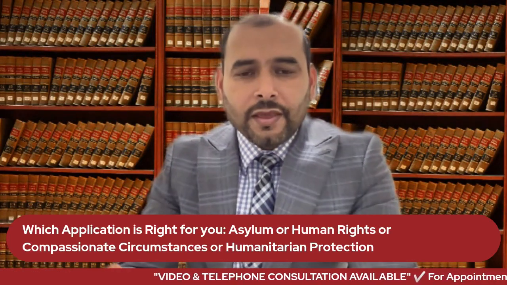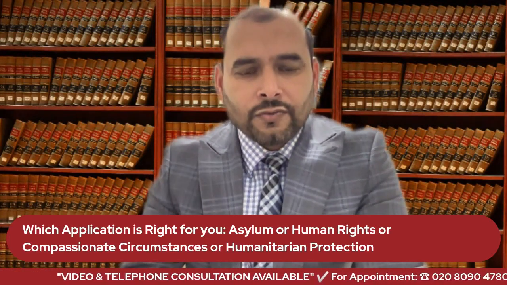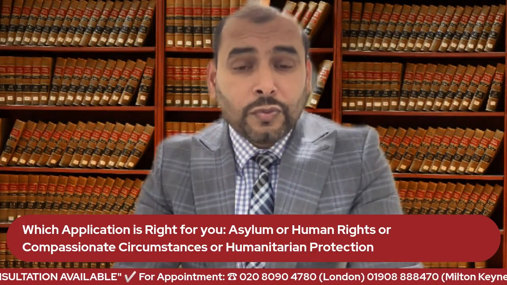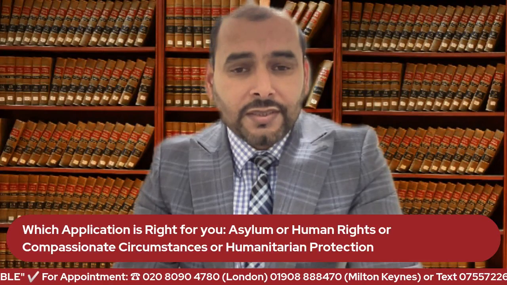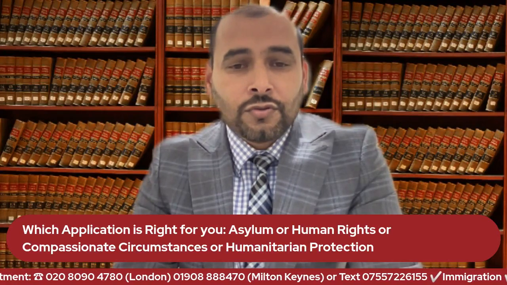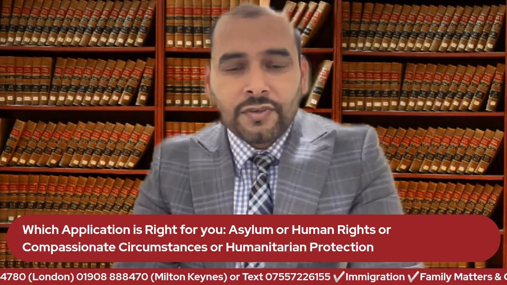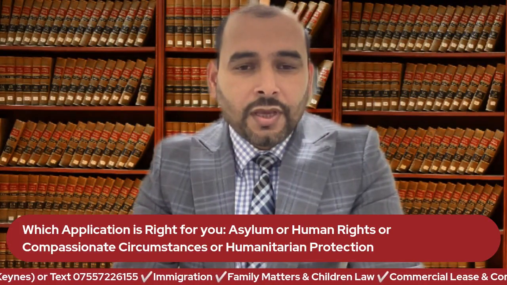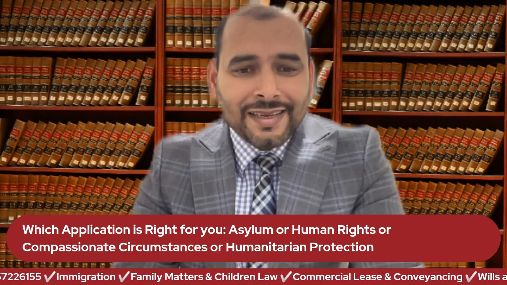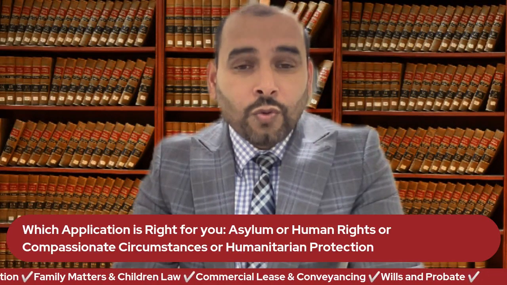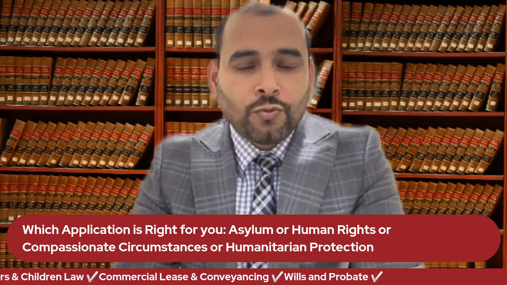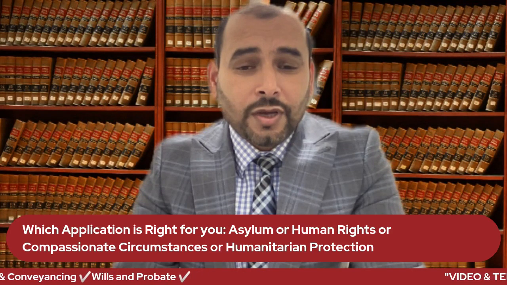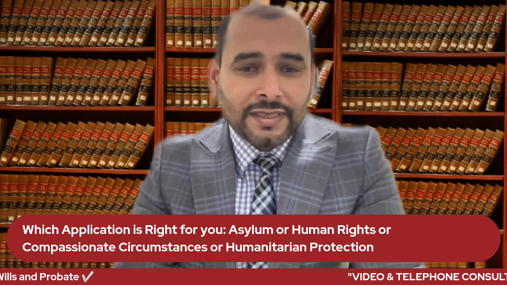For example, if you have a human rights ground for leave to remain, you can make an application. However, you may need to pay Home Office fees, the NHS surcharge, and solicitor fees, which will cost you around £3,000-4,000. However, you can make an application for asylum or humanitarian protection, where the decision maker will also take into account your human rights grounds, and any Article 8 claim or whatever it is.